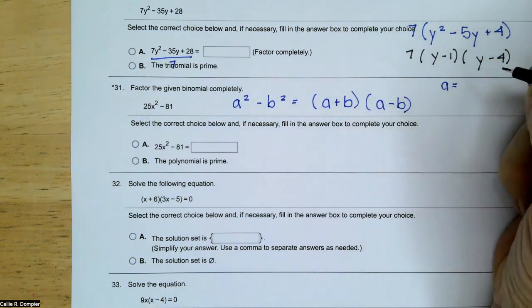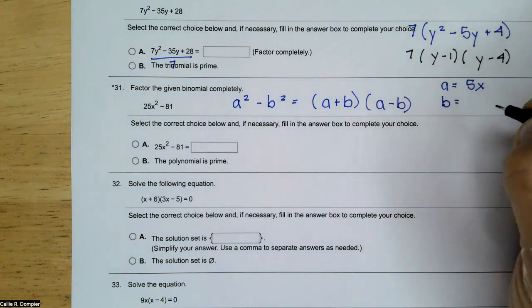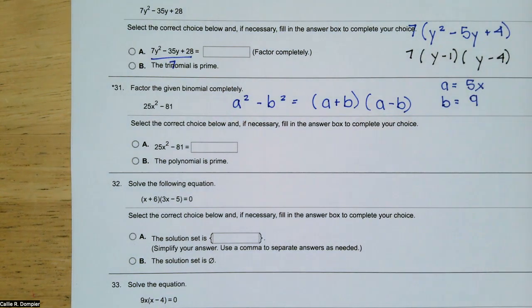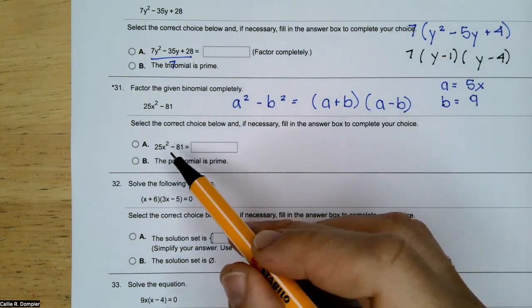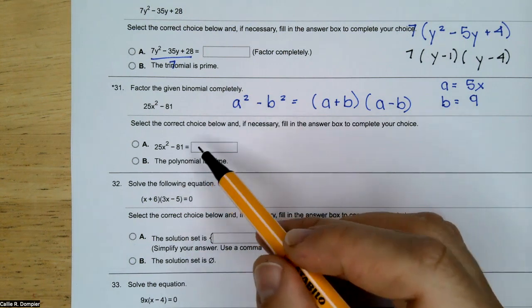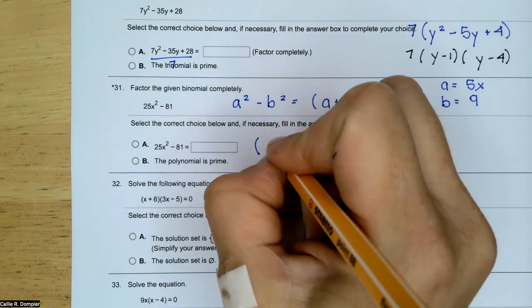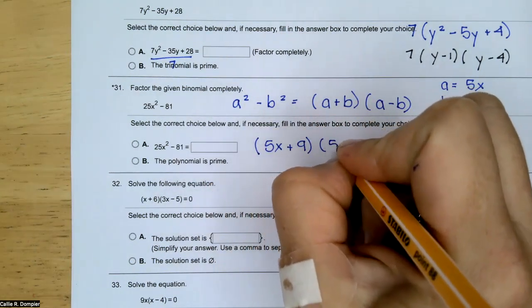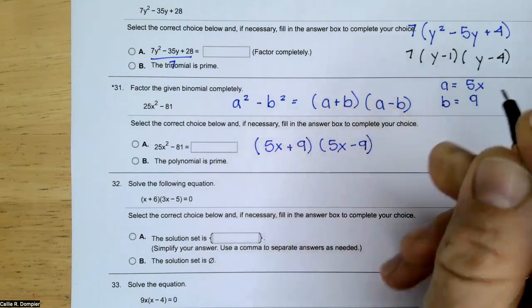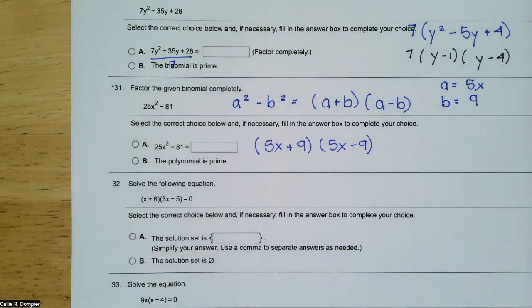So you want to find out what a is. A is 5x in this case, right? And b is 9. The square root of 25x squared is 5x, and the square root of 81 is 9. So we're going to call this 5x plus 9 times 5x minus 9. And if you go through and FOIL it, you will get back to 25x squared minus 81.